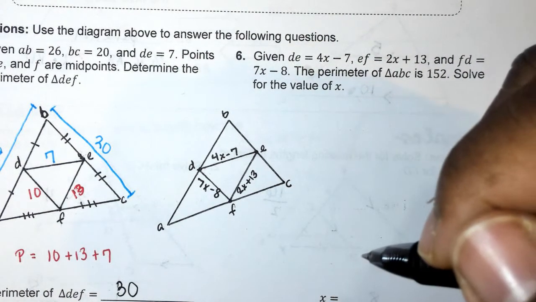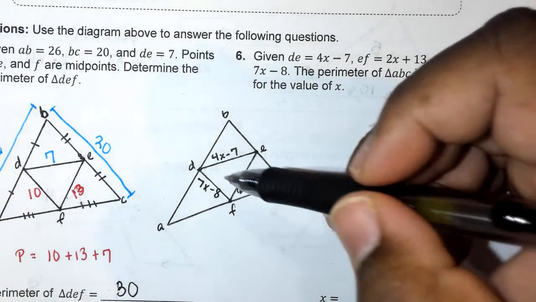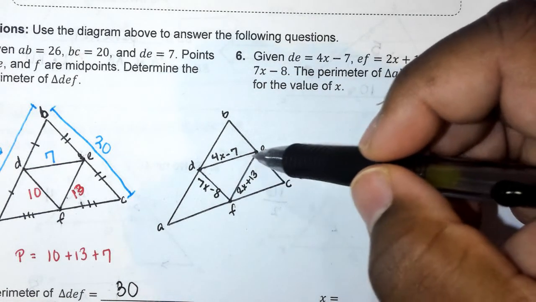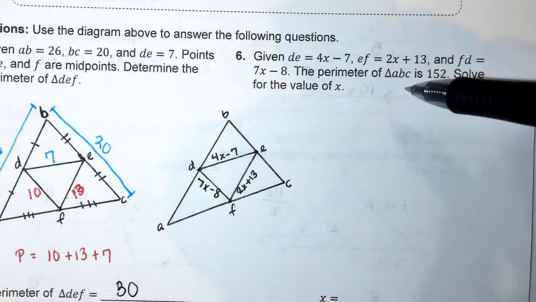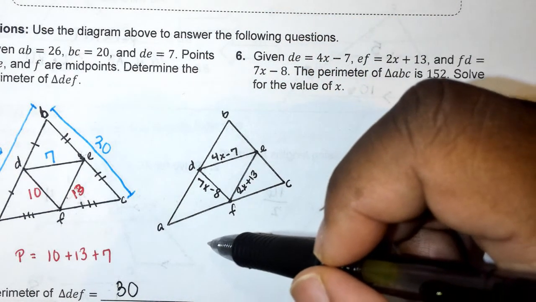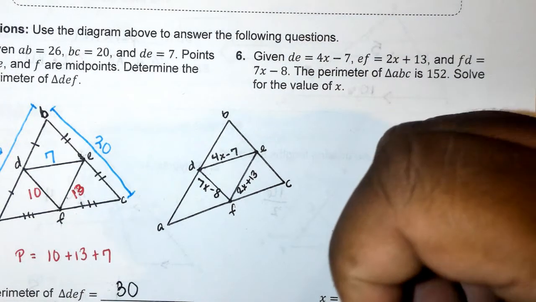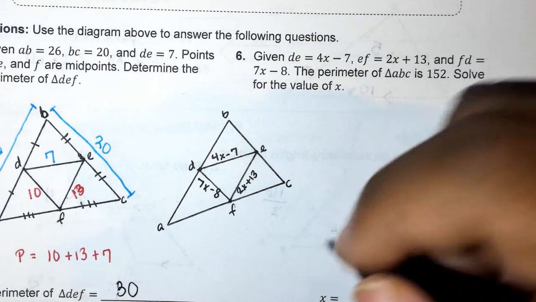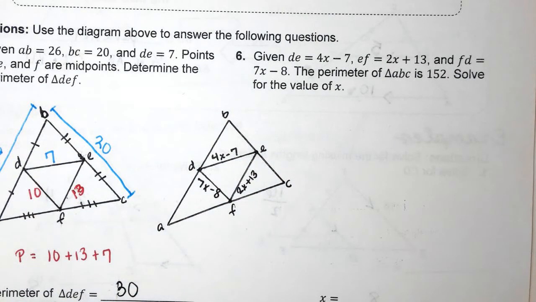You got to think about this one. They want me to solve for x. They gave me expressions on all the sides of the small triangle, but they gave me the perimeter of the big triangle ABC. How would I write an equation to solve for x? I want you to think about that real quick.